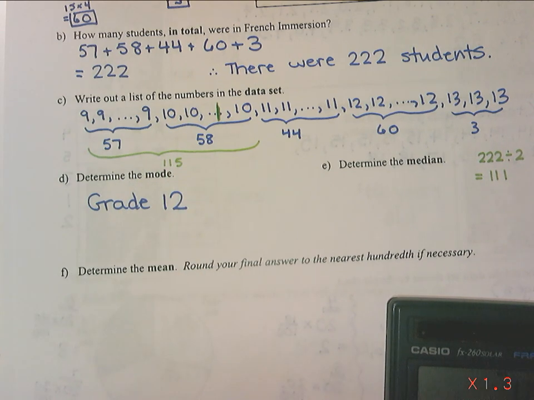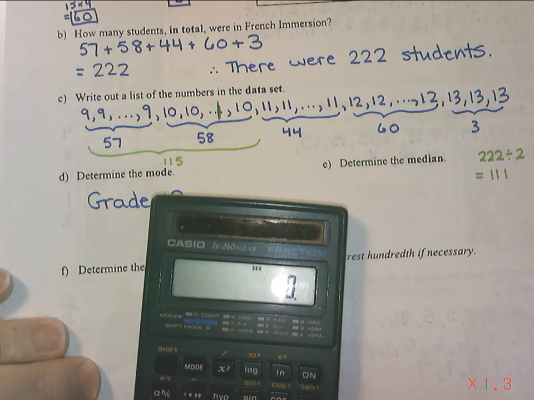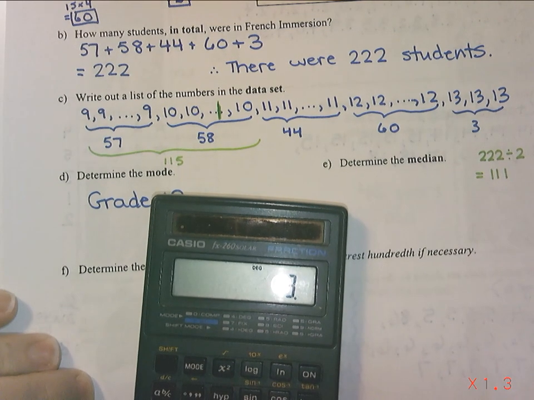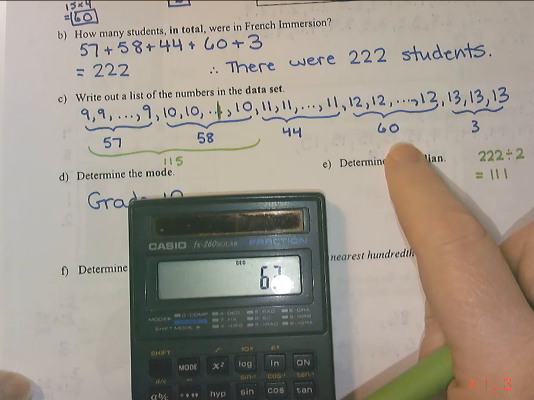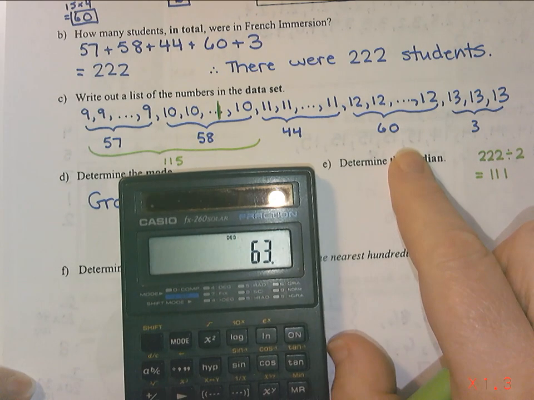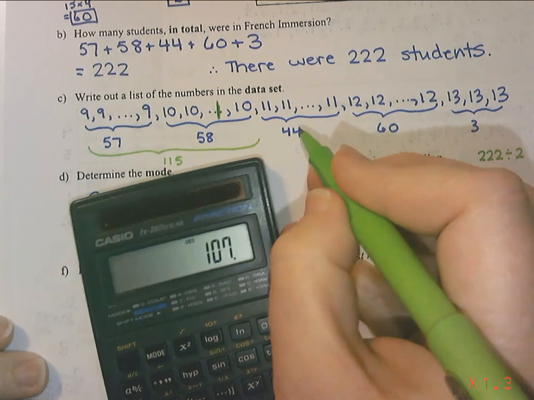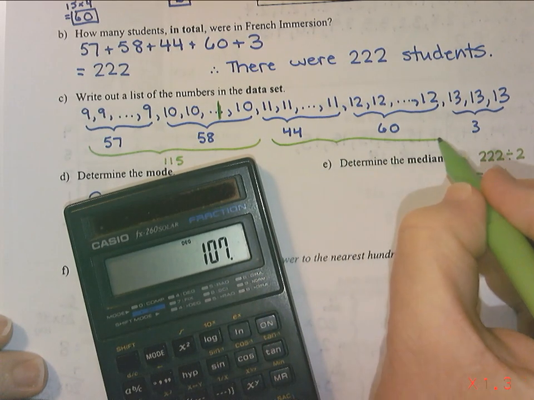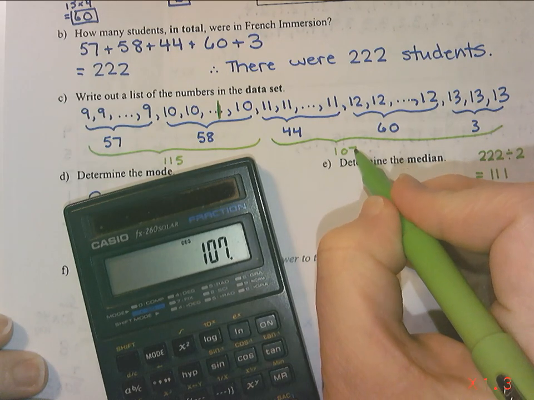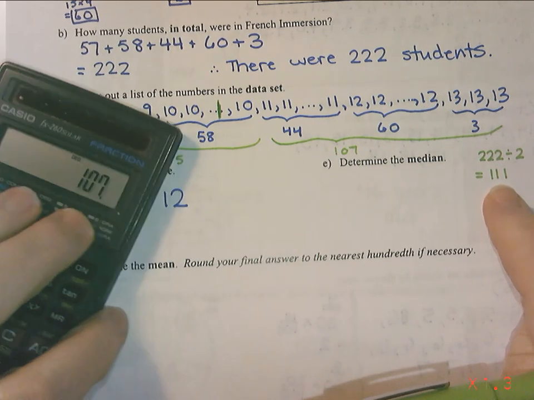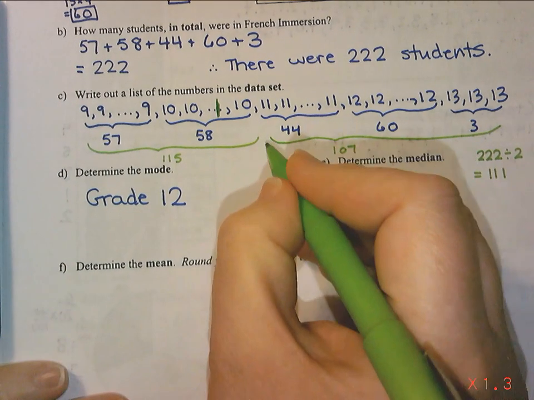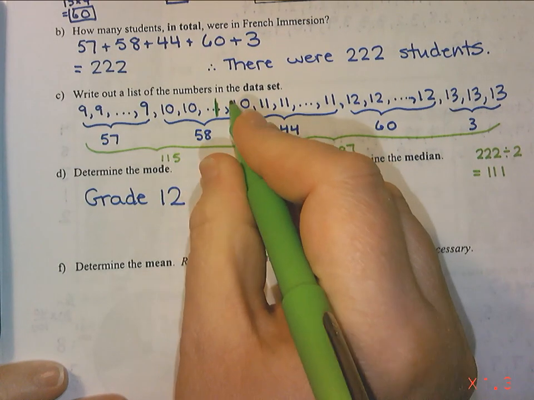If I tried coming from the other side, if I take 3 and 60, that gets me to 63. And then if I add 44, that gets me to 107. And like I said, we were trying to find spot 111, meaning we need to go further into this next group.